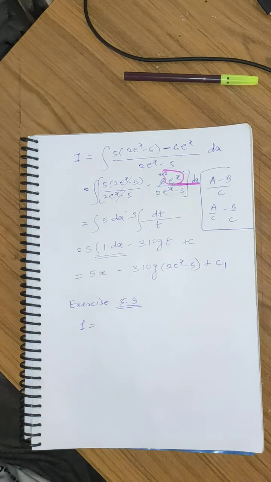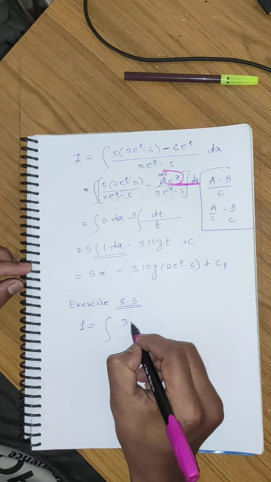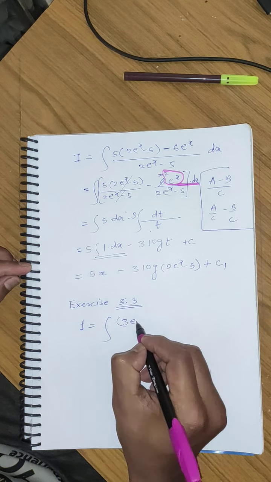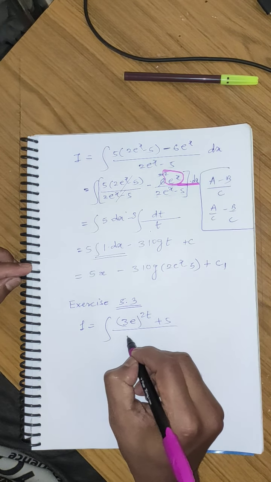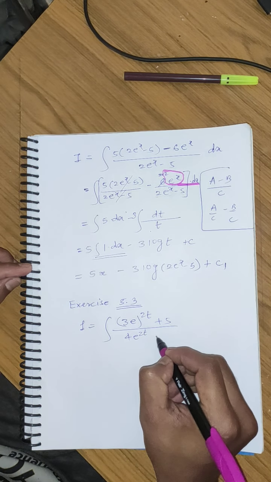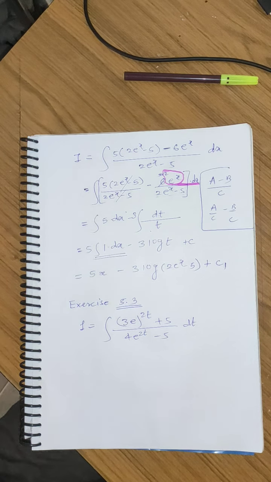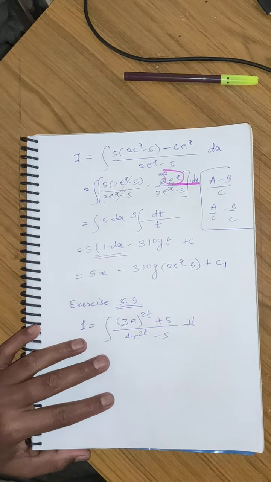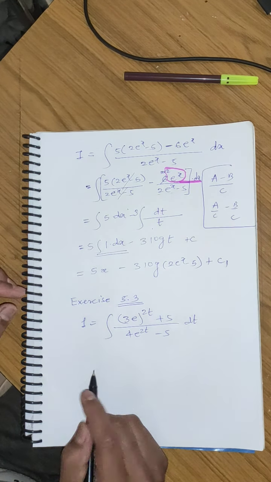I is equal to integration of 3 e raised to 2t plus 5 divided by 4 e raised to 2t minus 5 dt. I have taken t in place of x, it is just a change of variable. Okay, then the same thing you have to do.